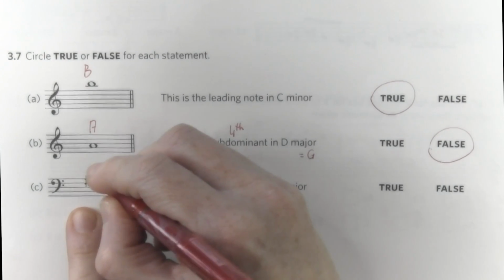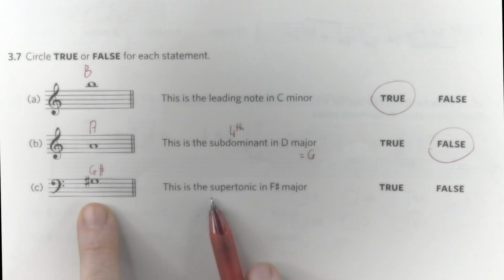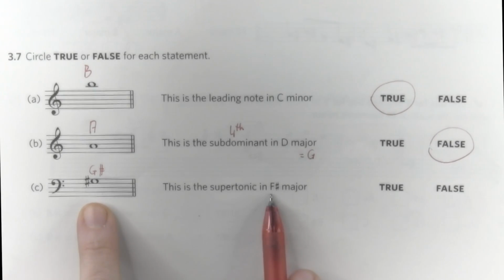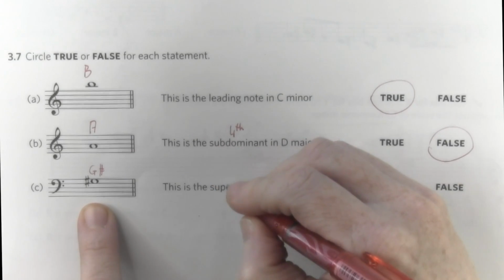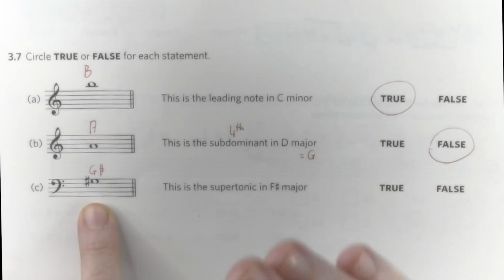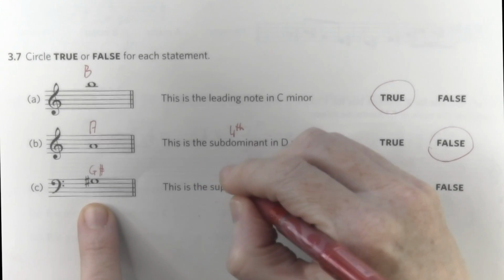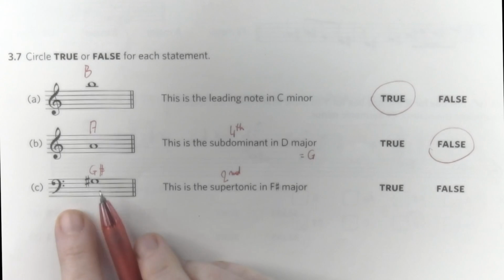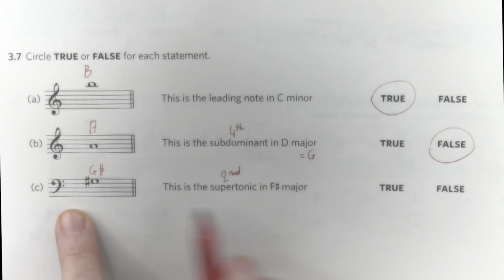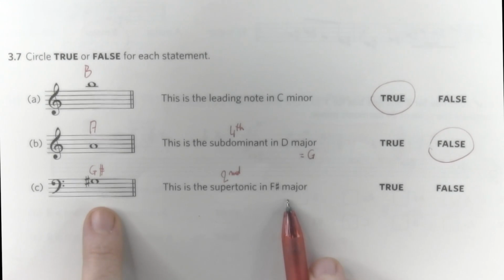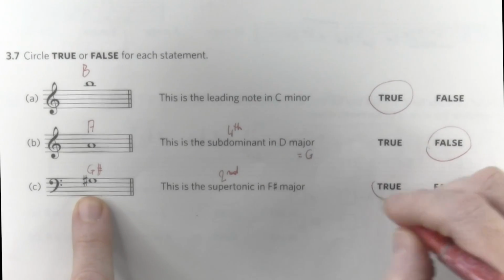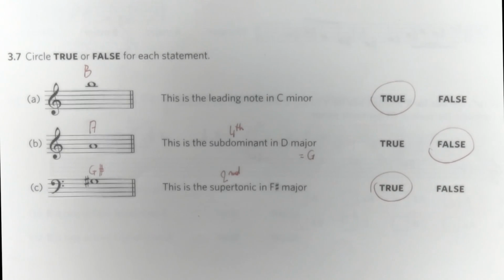This Sol sharp should be the supertonic of F sharp major. The supertonic is the one super above the tonic, so it's the second degree, and it's definitely Sol sharp. Yes, F sharp major has 6 sharps, so definitely G is included. So this is the supertonic. Yes.